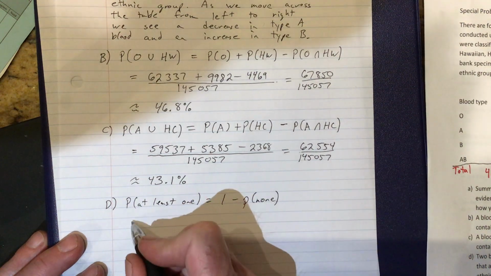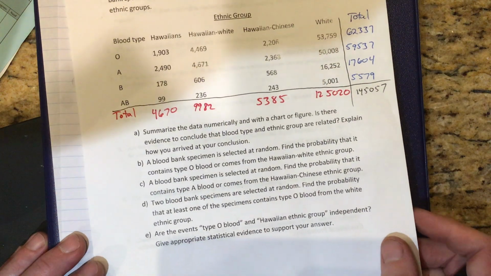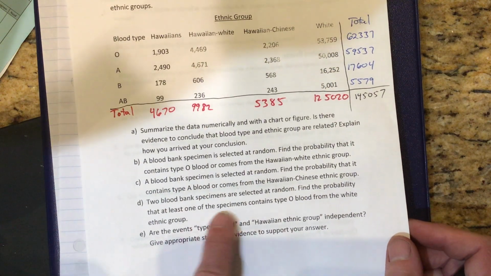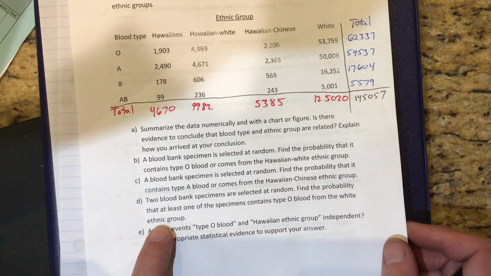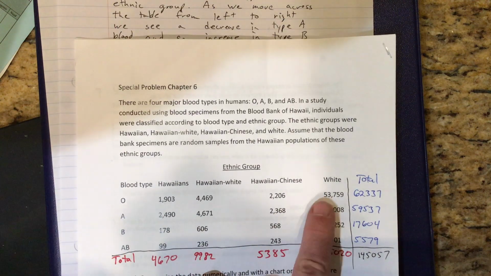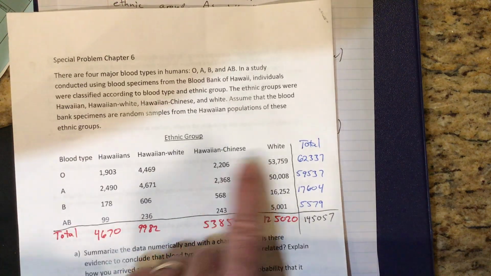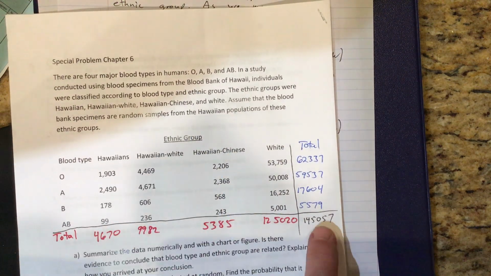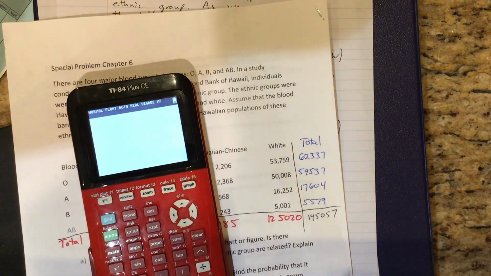So in this case, we were looking for at least one type O from the white ethnic group. So that means the complement would be not type O from the white ethnic group. Rather than try to add everything else up and work it out, just take the total minus that, right? That's the complement.